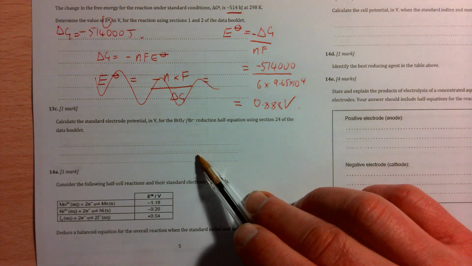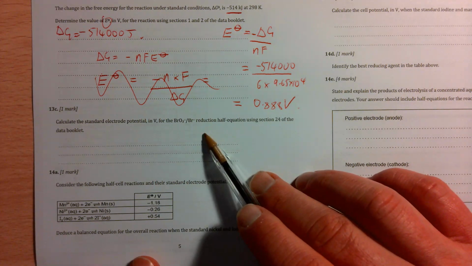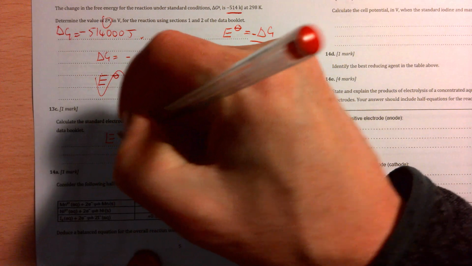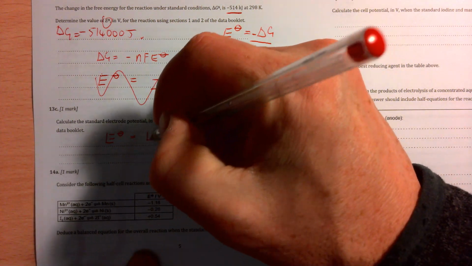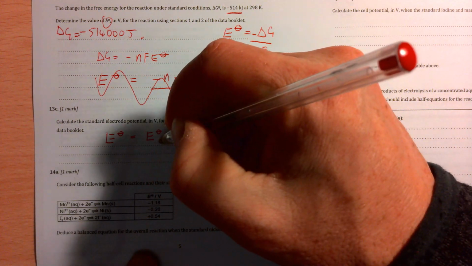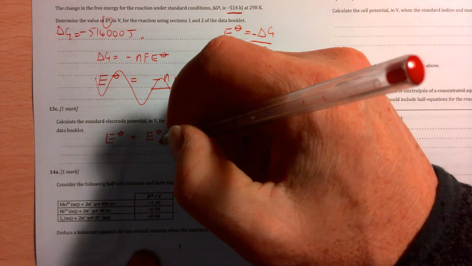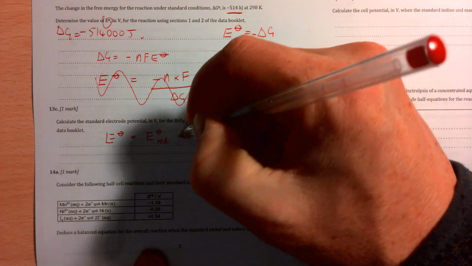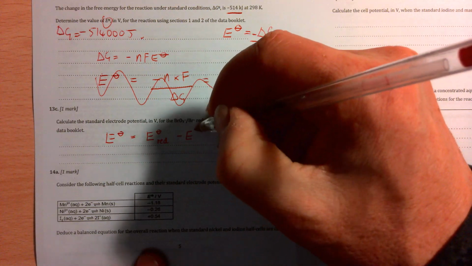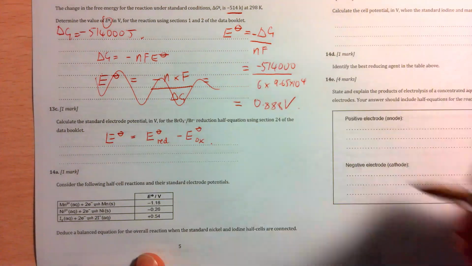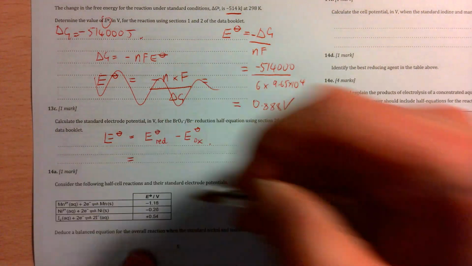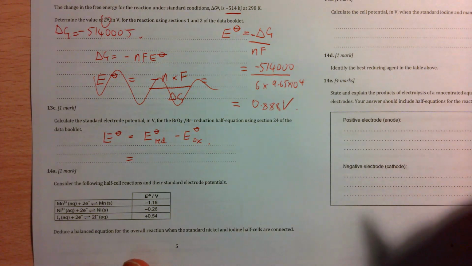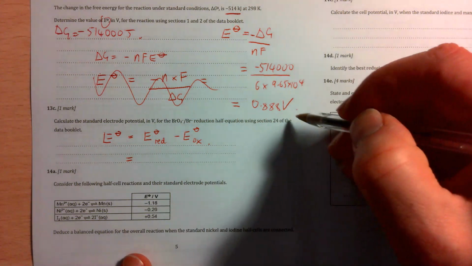Now we're going to calculate the standard electrode potential for that. So if you look up the values in the data book and you use this equation, E standard for the reaction, the E cell if you like, is E standard for the reduction, take away E standard for the oxidation, just like it is every other time. And you guys were remembering that better than me in class.